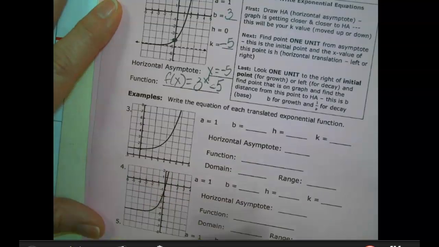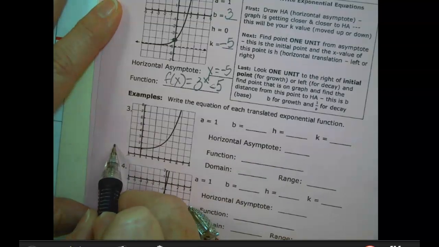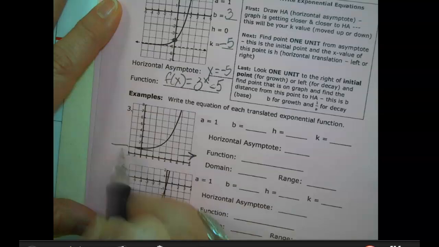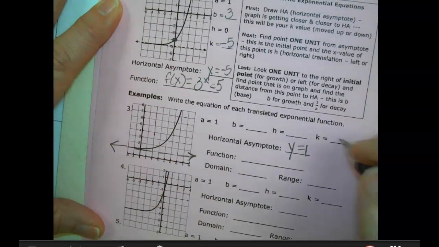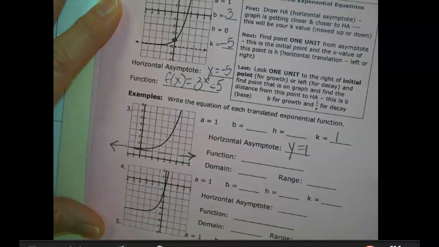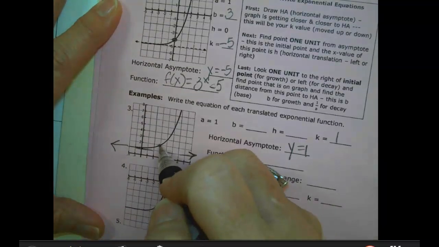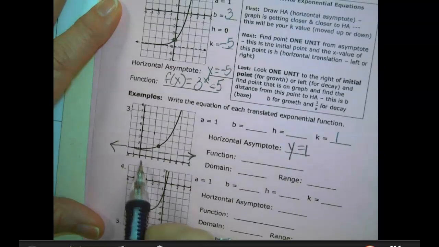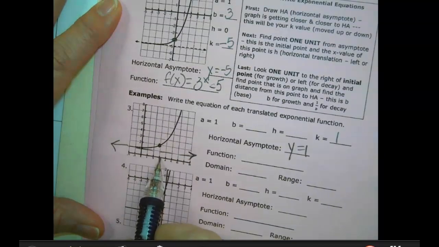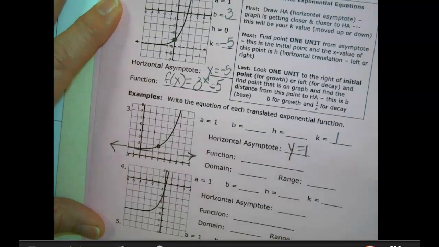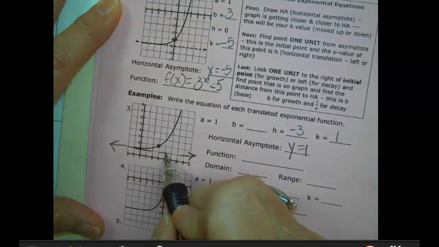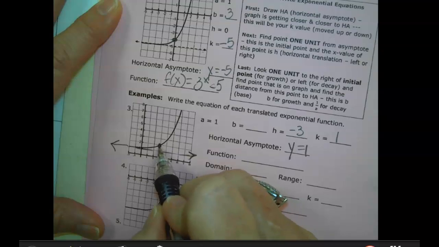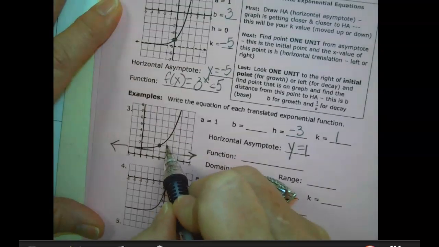So the horizontal asymptote is right here. The horizontal asymptote is at y equals 1, and that's going to make your k value 1. I am 1 right here, and that shifted 1, 2, 3 to the right, so I know that my h is negative 3. And now I'm going to go over 1 from the 1 point and count 1, 2.